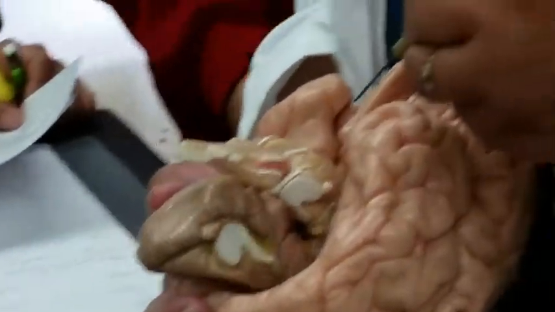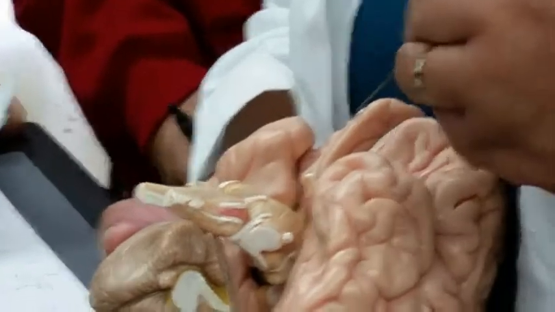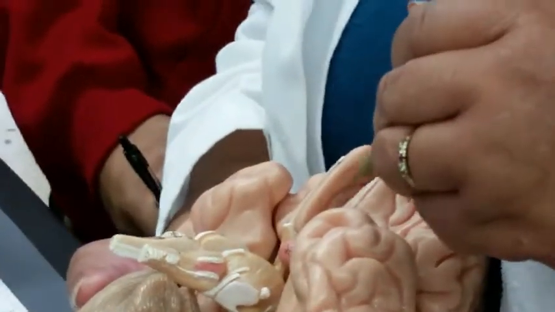And name this: olfactory nerve, olfactory bulb. And these two are the optic nerves. And now let's open again.